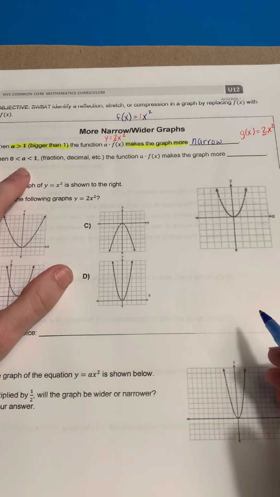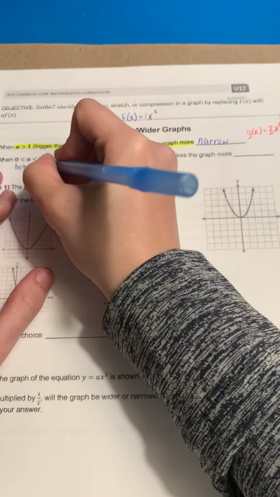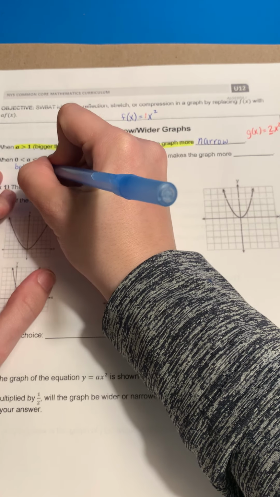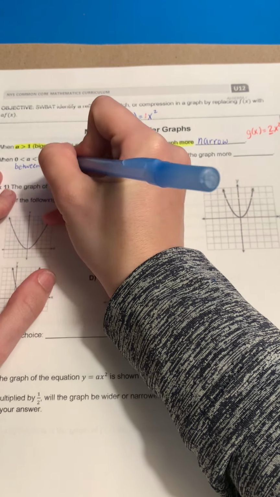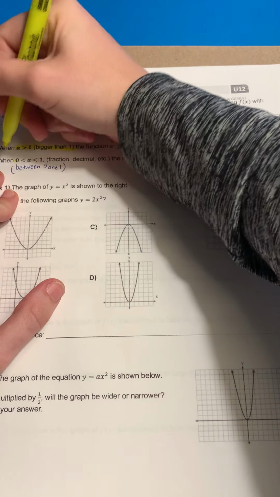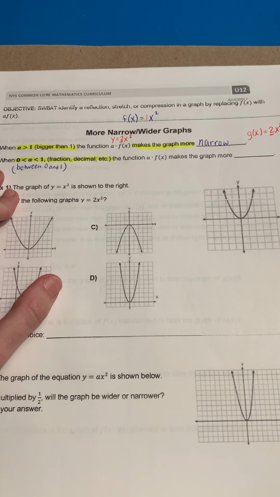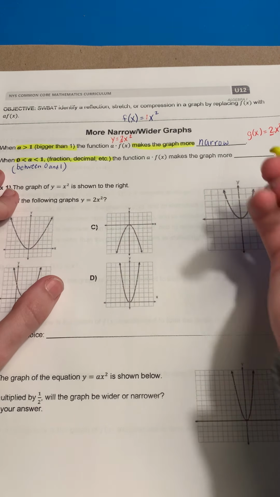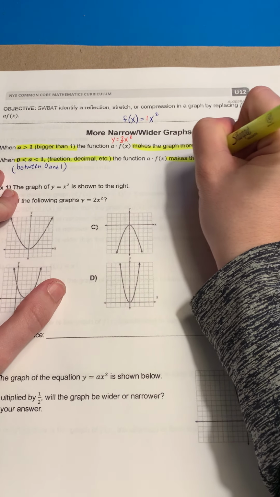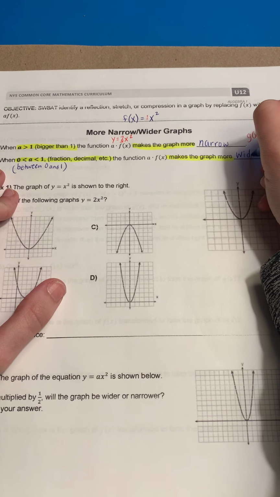If the a value, that coefficient, is between 0 and 1, so for example, that 1/2 on the previous page, 0.5, so fraction and decimal, etc. Between 0 and 1, the function a times f of x makes the graph more wide.